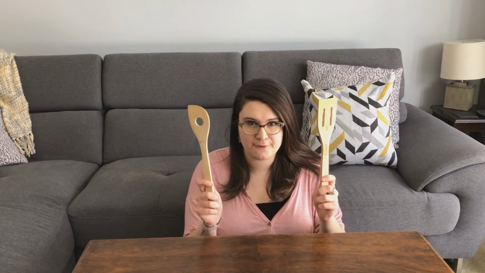Row, row, row your boat. Can you take your rhythm stick substitutes and can we play that rhythm on our sticks? Here we go. Row, row, row your boat.